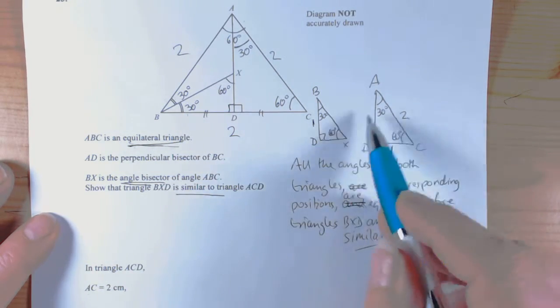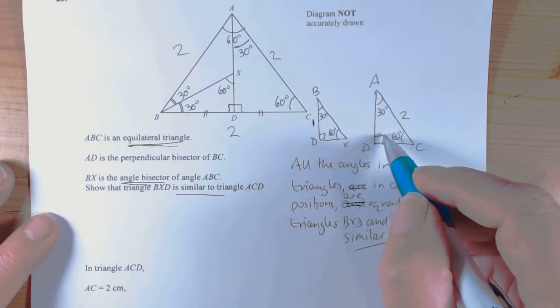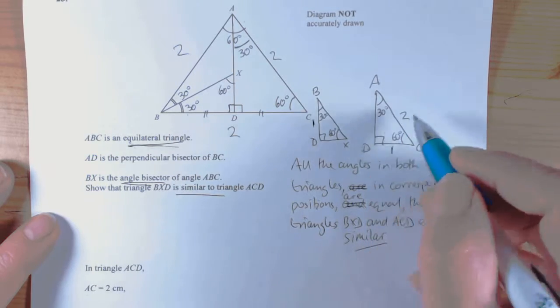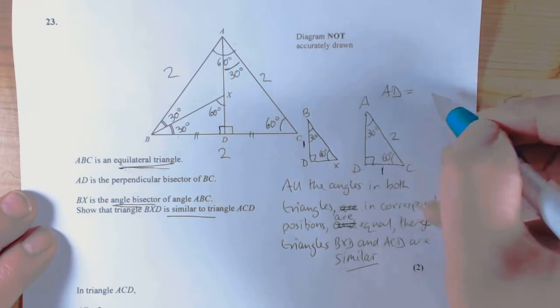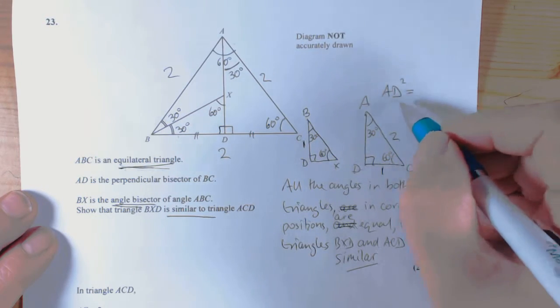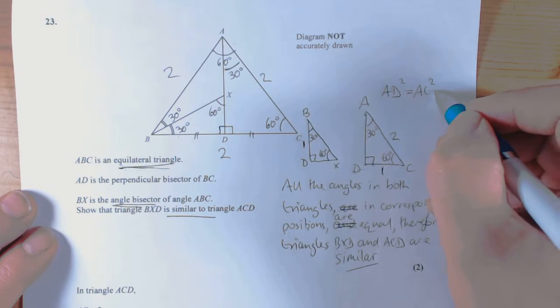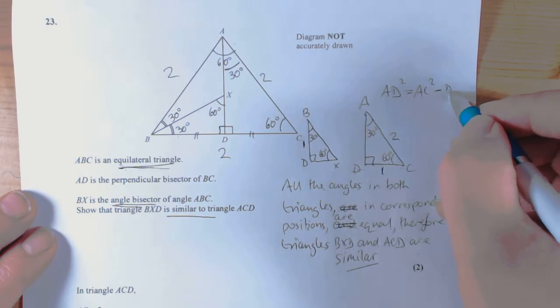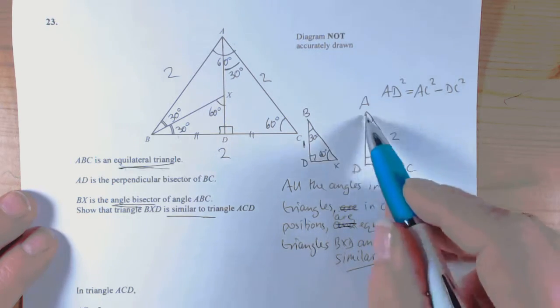And because of Pythagoras, again, when you've got a picture, add on things that you know. So because of Pythagoras, we can work out the length of AD. So AD squared is equal to AC squared subtract DC squared. Long side take short side to get the other short side.